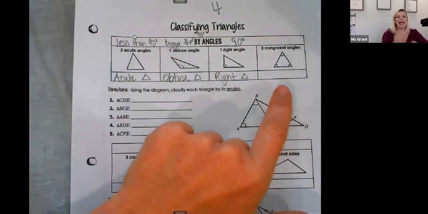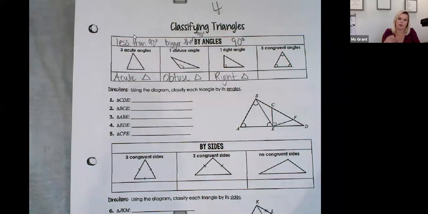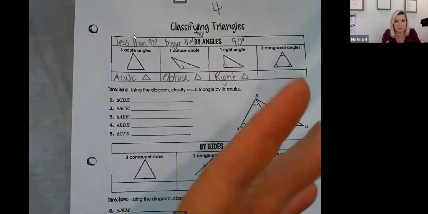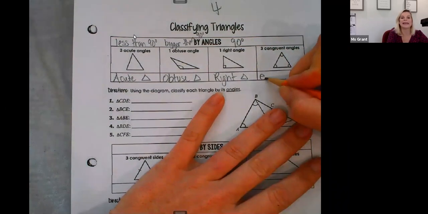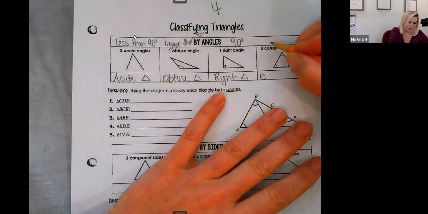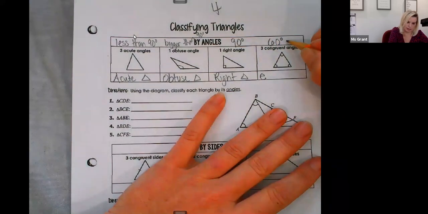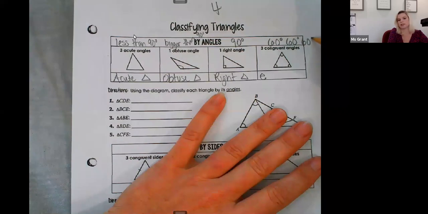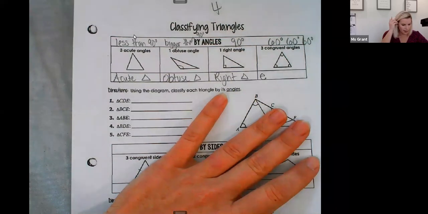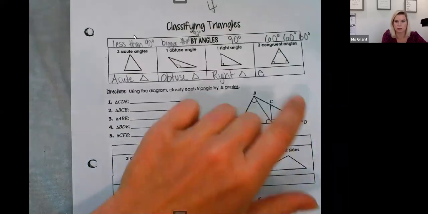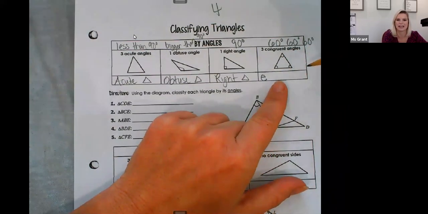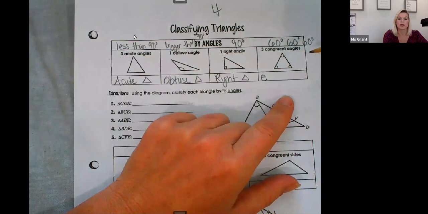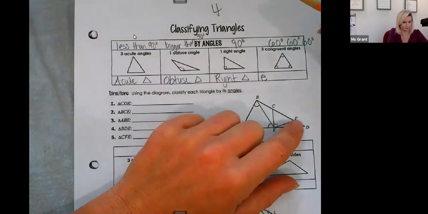If all 3 angles are the same, which by the way means that the sides are all the same size, but we'll get there in a second, equiangular. They're all, by the way, 60 degrees, 60, 60. They make little curves that show that they're the same size. Little curve, curve, curve. That means congruent. Equiangular.